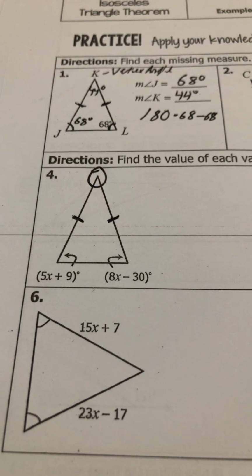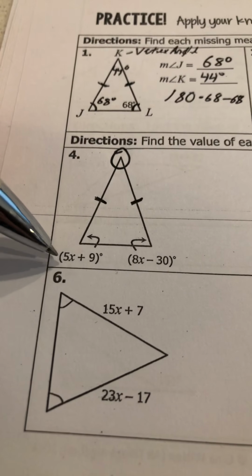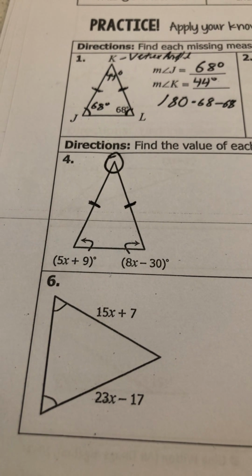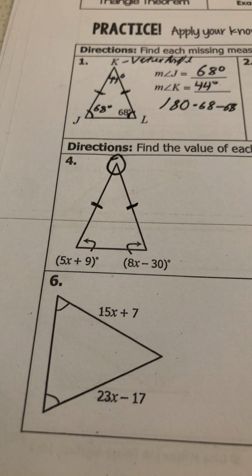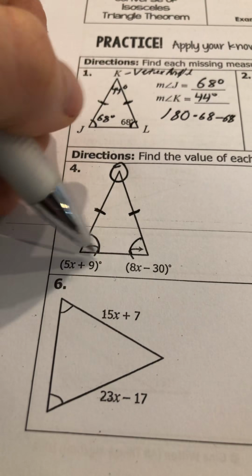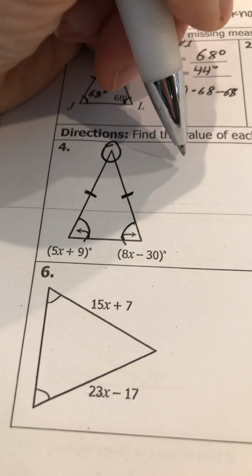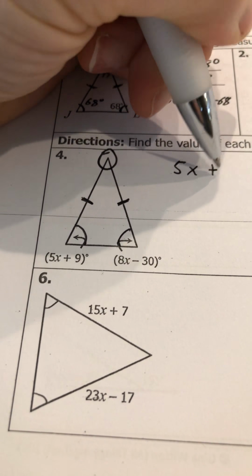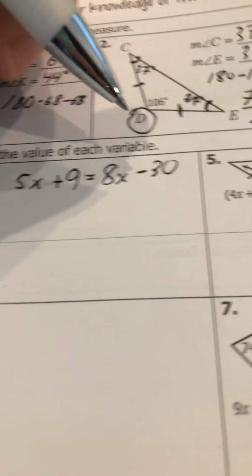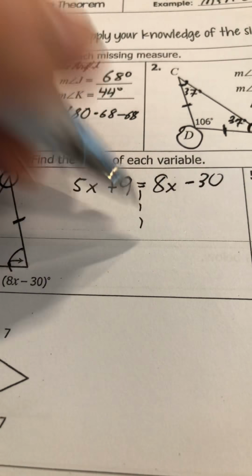So what do we know about those two angles at the bottom? Our 5x plus 9 and our 8x minus 30. Yeah, they're congruent. They're going to have the same measure. So if we know they have the same measure, we can set their measures equal. 5x plus 9 equals 8x minus 30. And we got a nice little equation to solve.